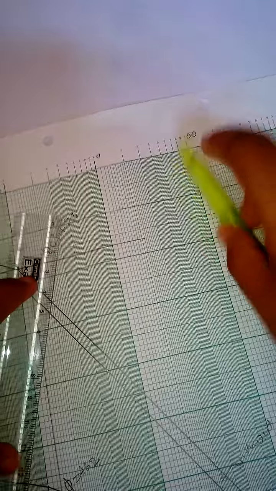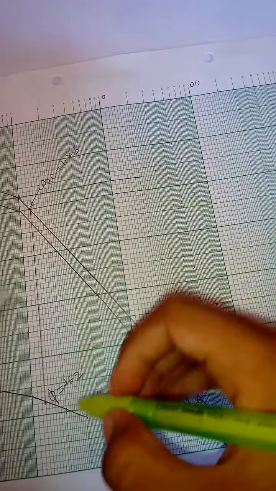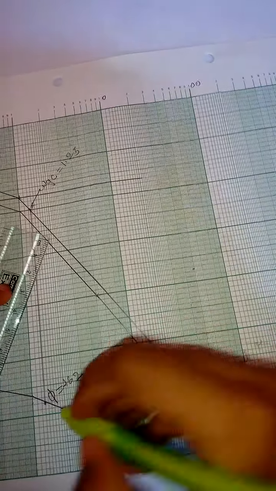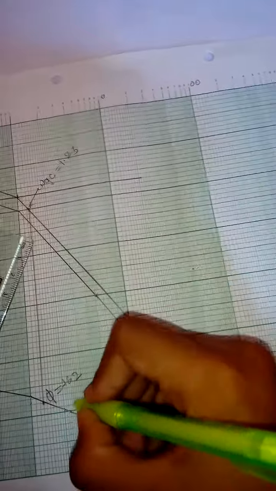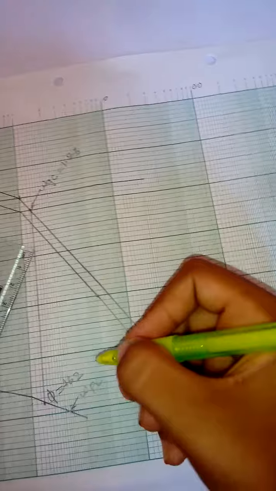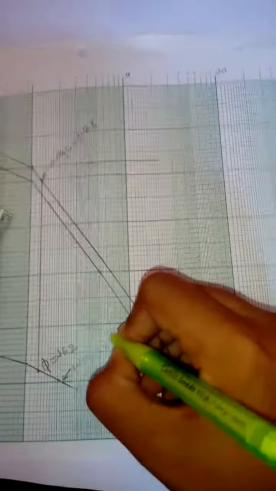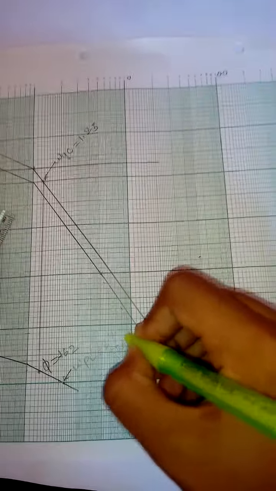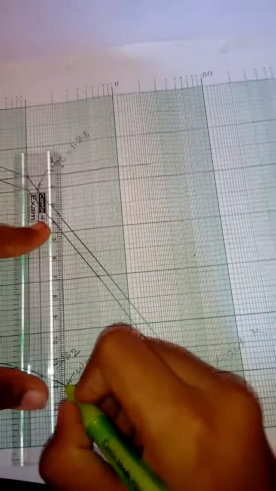Now what is your gain margin? The point at which your phase plot is coinciding with 180 degrees, take that point as omega PC, that is phase crossover. This is something like 2.2 radians per second. Alright, now take that line upwards.